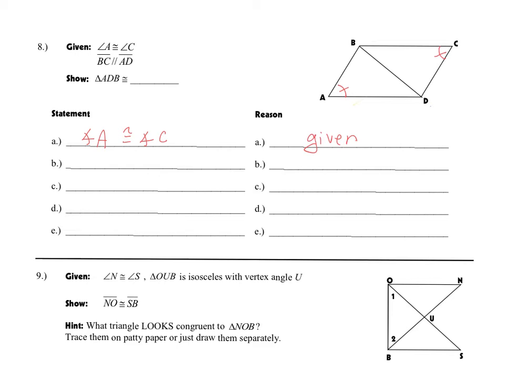Okay. If we continue on with our given information, I could really just go to the next part of the given information, because the fact that angle A is congruent to angle C doesn't lead me to a next statement. So if I go to the next given and say that segment BC is parallel to segment AD, that's going to be given information.